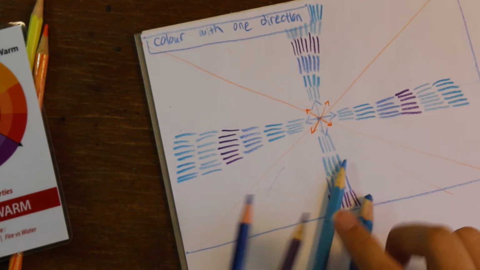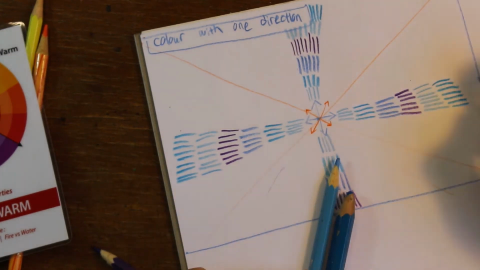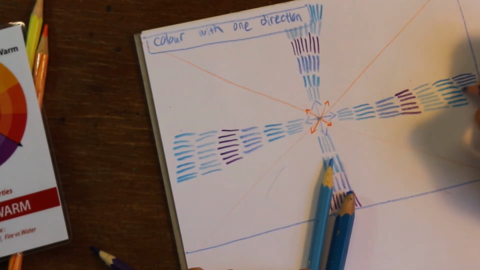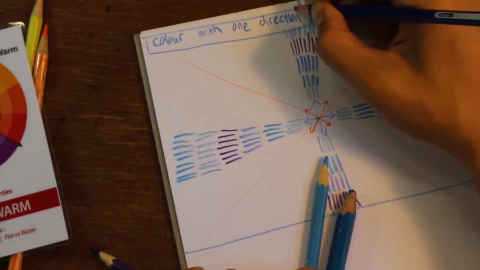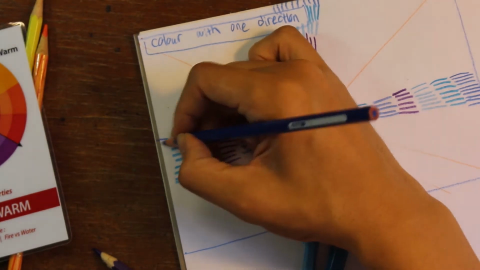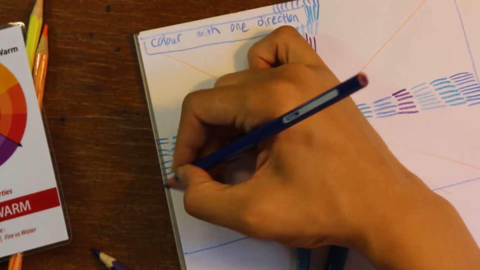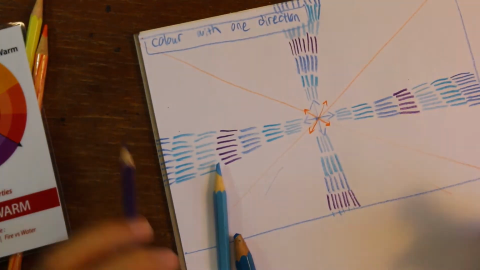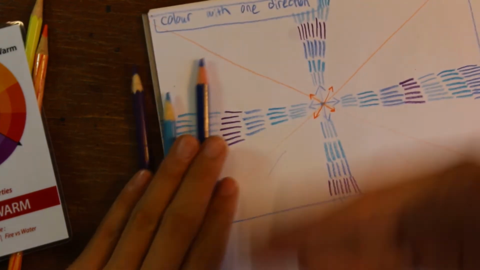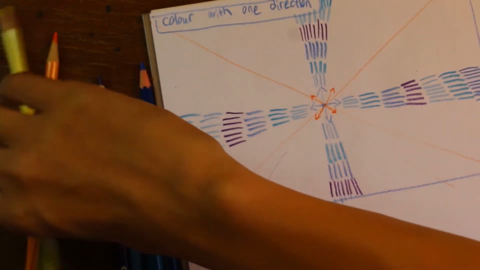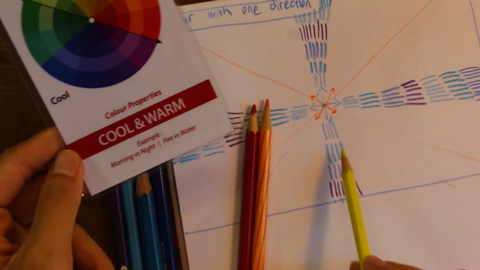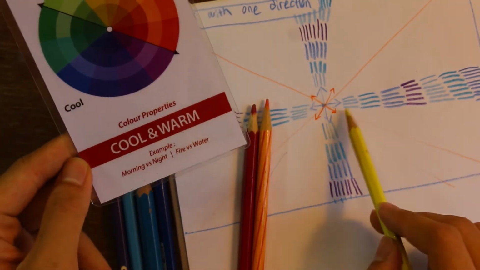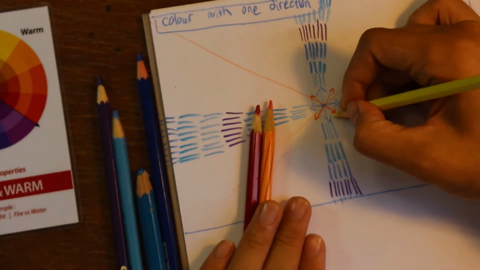The important thing is to follow the angle. So this one is considered done. Then we're going to mix it. You can mix with the cold and warm colors. So we start here.